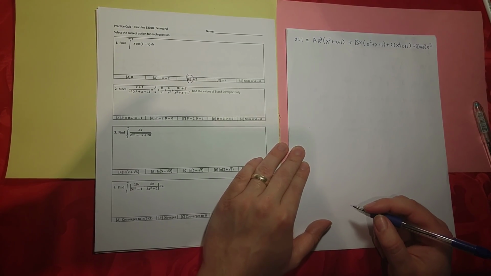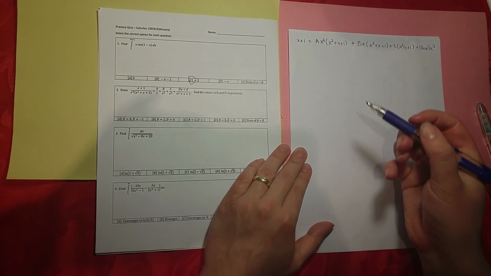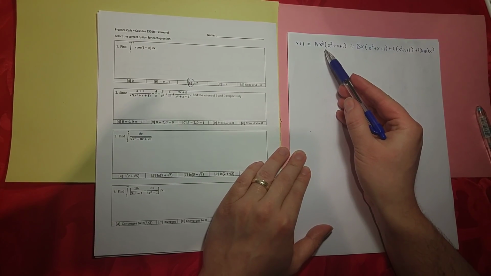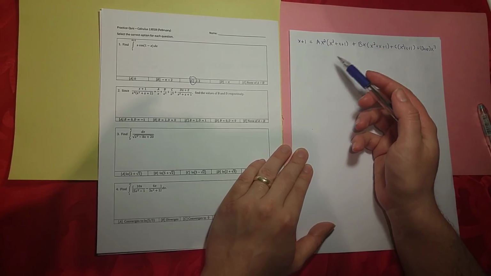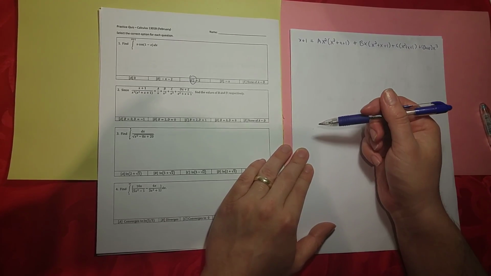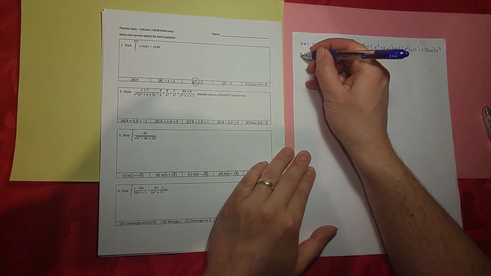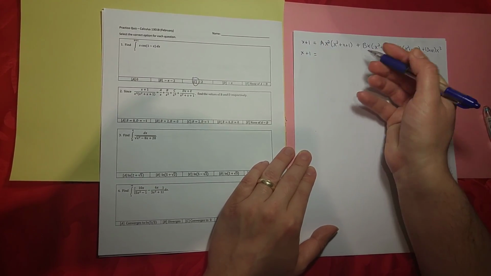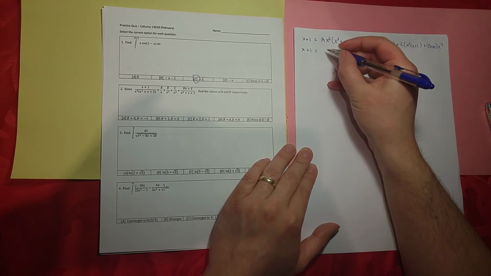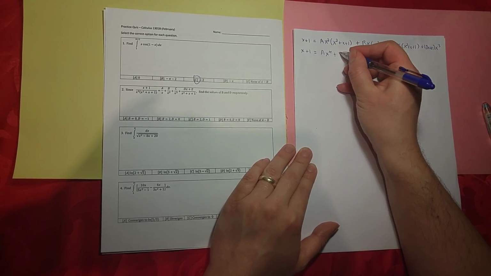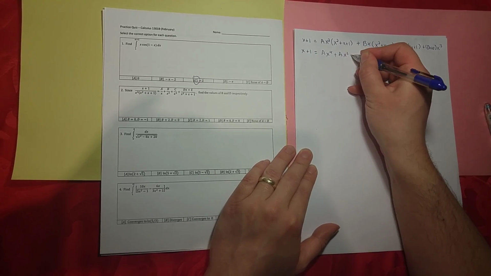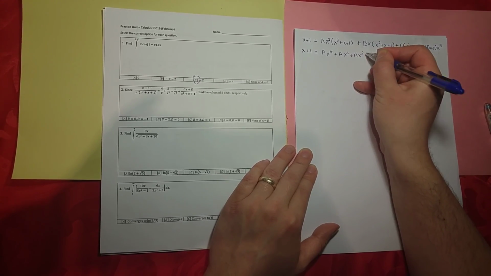Okay, now I'm going to use method 1, which was equating different powers of x, the coefficients in front of x to the 4, x cubed, x squared, x, and the constant stuff. We're equating left side with right side. So first we have to FOIL. We're going to get ax to the 4 plus ax cubed plus ax squared.